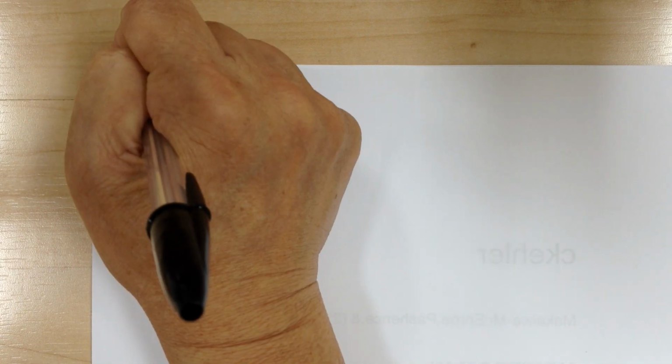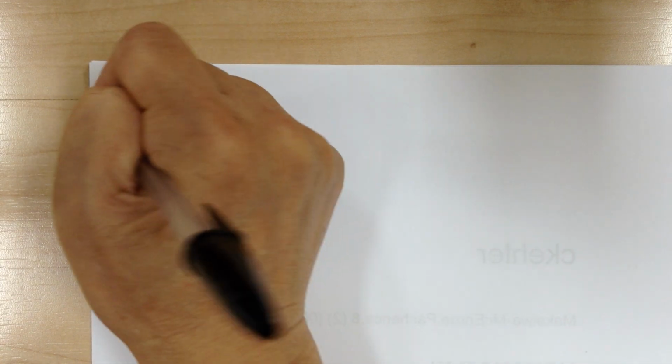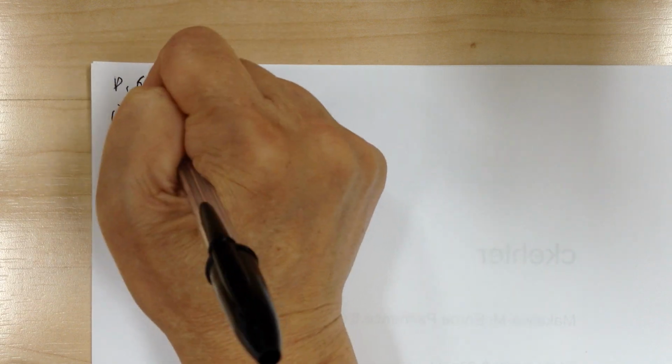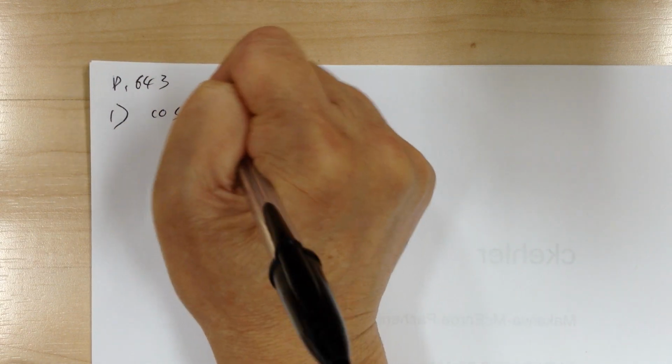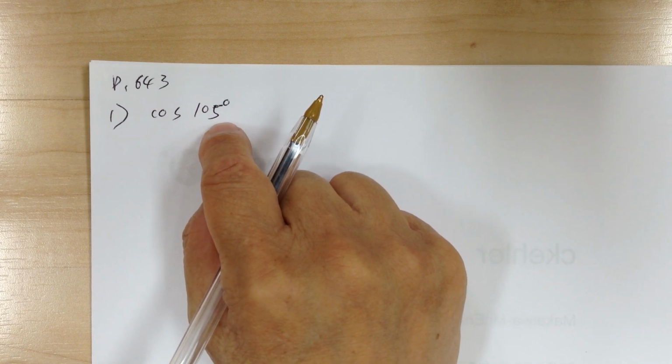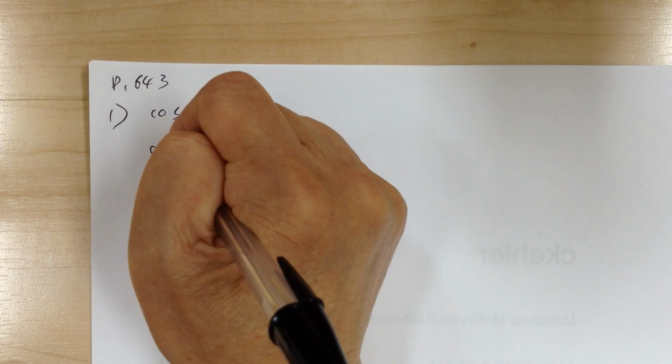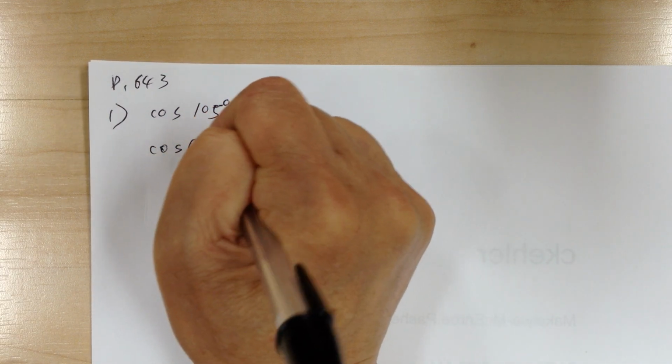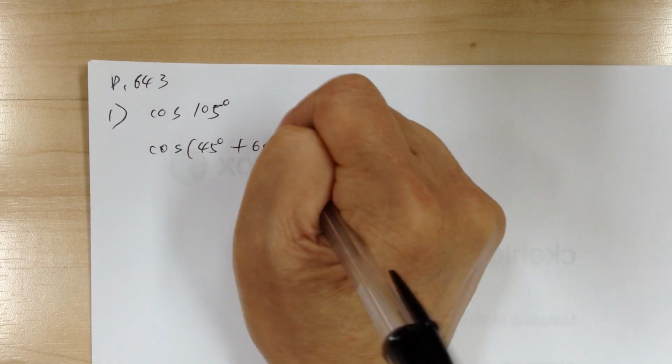Let's go to page 643. Start with number 1. Yeah, cosine of 105 degrees. Again, if the last digit is 5, that means that you have to break it down into 45 and something else. So this is equal to cosine of 45 degrees plus 60 degrees.